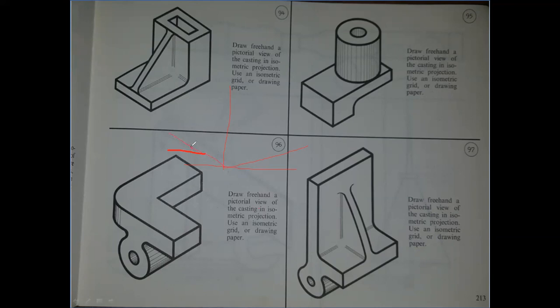Get my width, overall length here, there. So this is pretty much the framework for this.